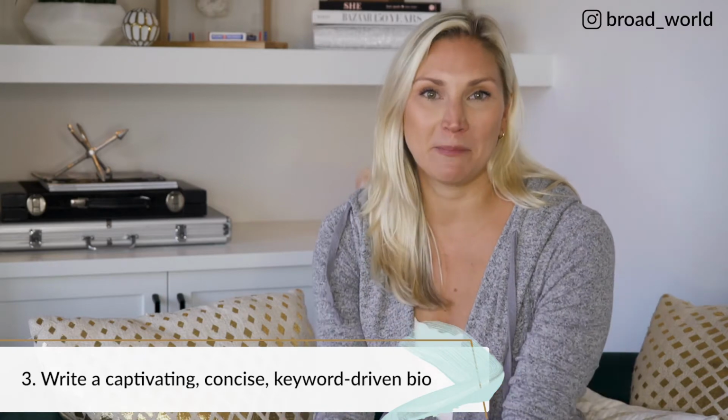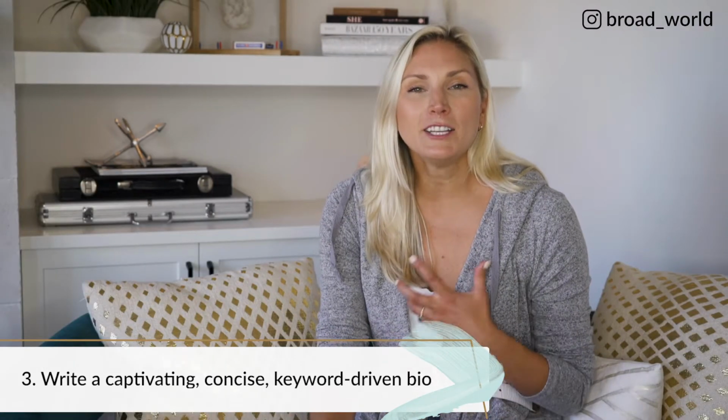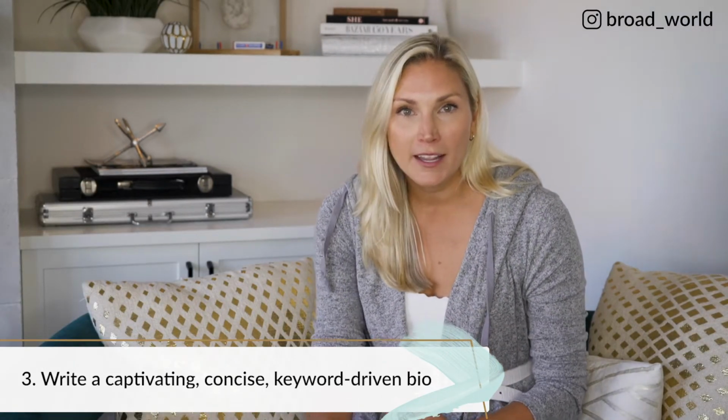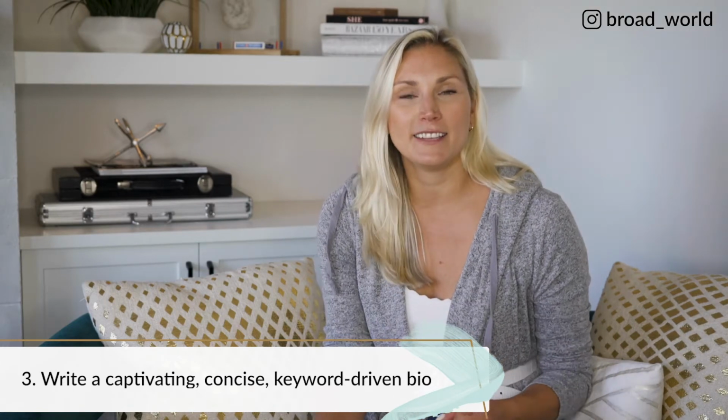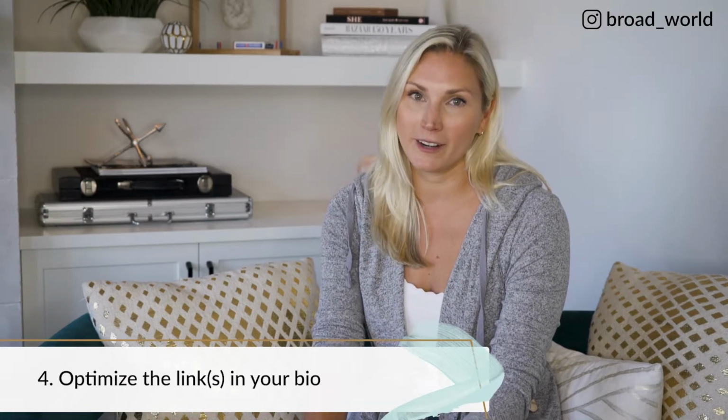Step three comes down to your bio. And now your bio should be as concise as possible. That one sentence that you would say to someone of what you do, why you do it, and add a little bit of a branding zhuzh in there about how it'll make people feel, how you do things differently than other people in your space. And remember to use those keywords because Instagram isn't actually reading it, they're just trying to index it based on what common words you've used in there. Now the link in your bio is incredibly important.